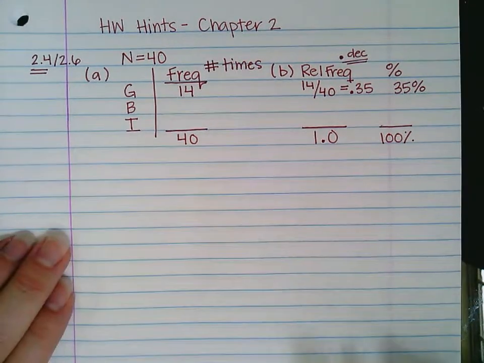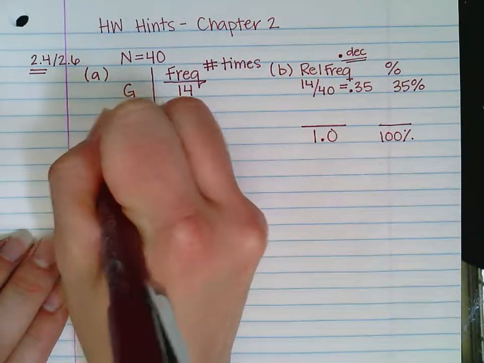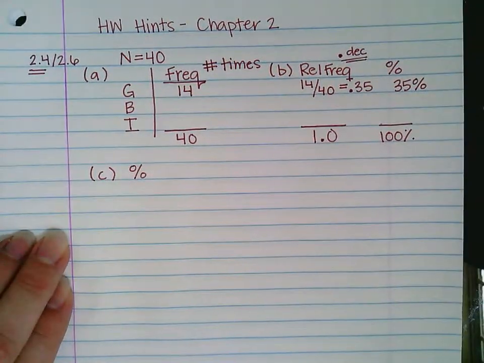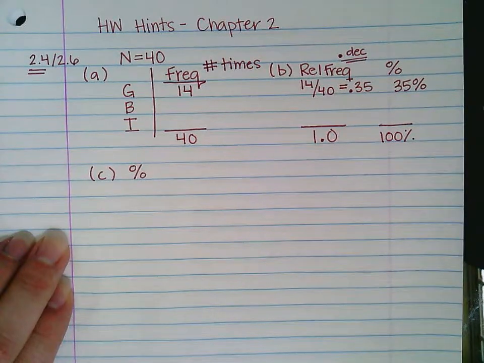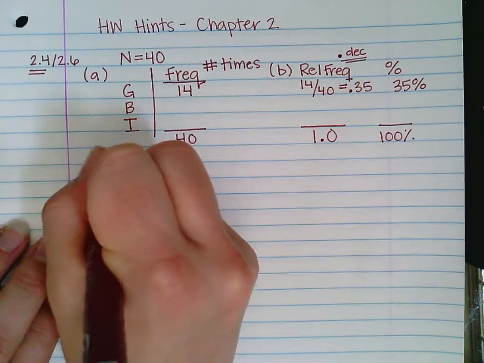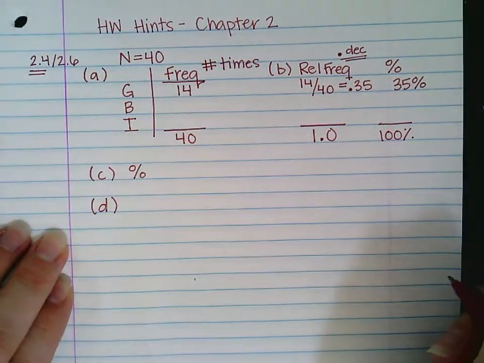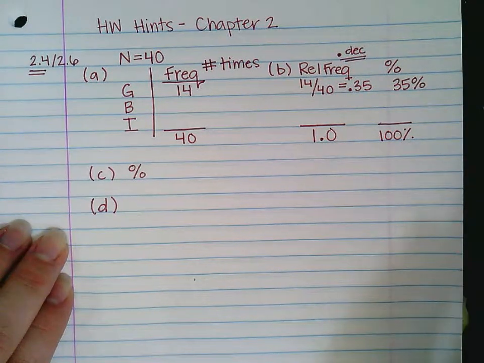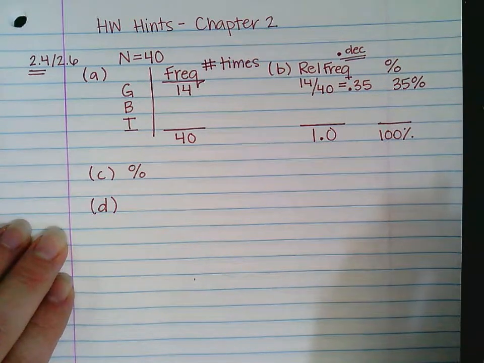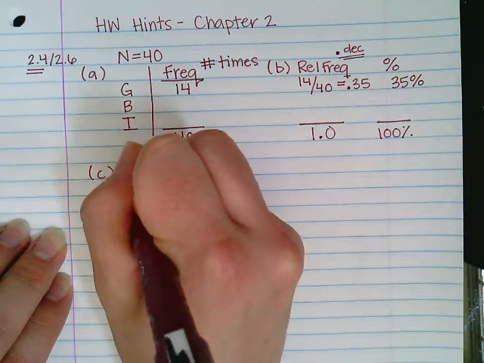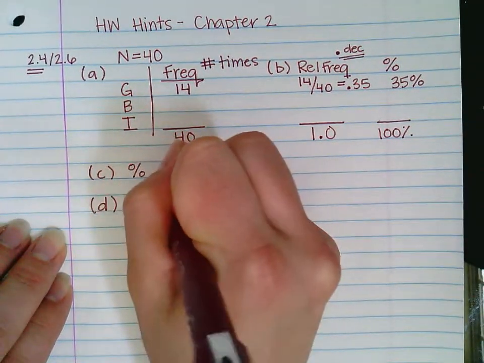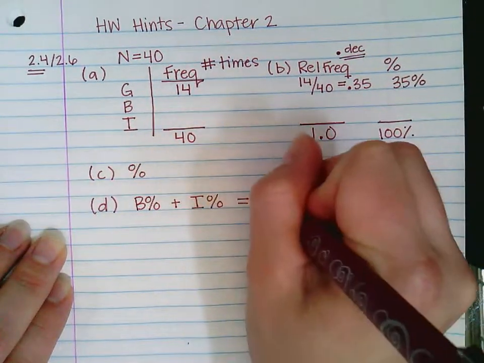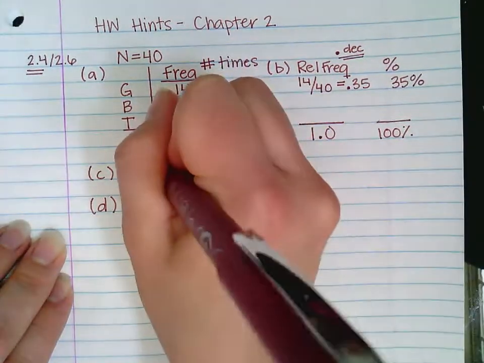Okay, C, you can just use the percentage table here to find C. It's pretty straightforward. D, what percent of the adults in the sample said the casino is bad or indifferent? So you're going to look at the bad percentage and the indifferent percentage, and you're just going to add those to get the percent, where C was good.